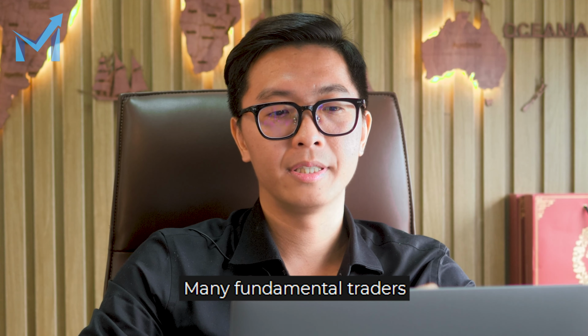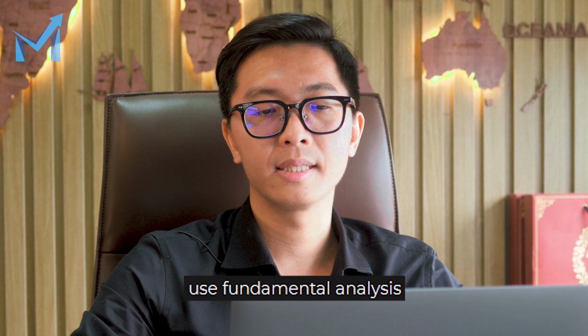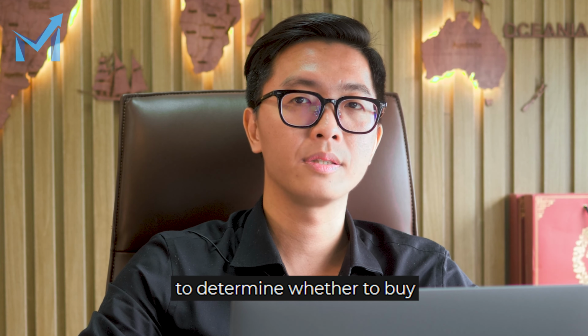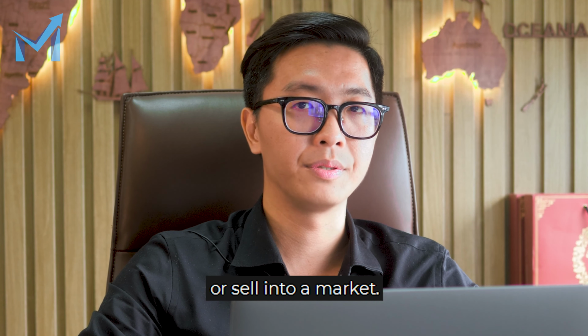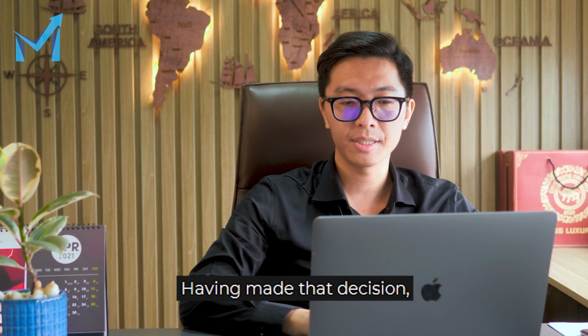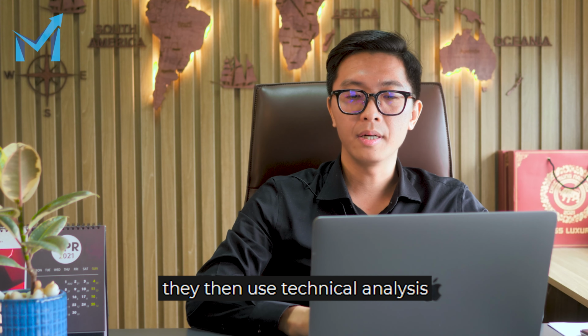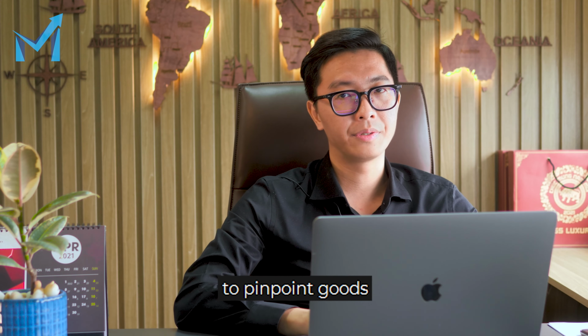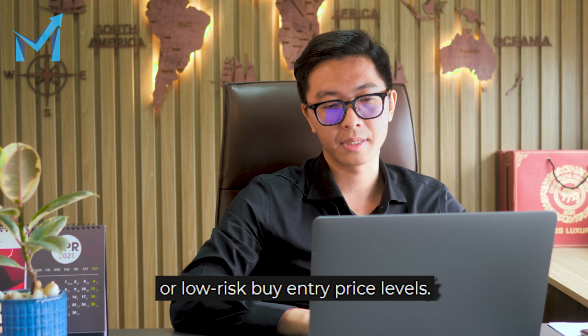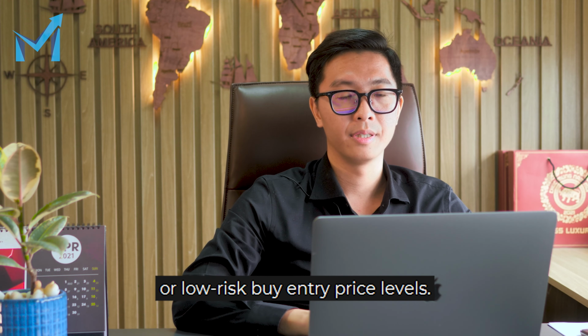Many fundamental traders use fundamental analysis to determine whether to buy or to sell into a market. Having made that decision, they then use technical analysis to pinpoint a good, low-risk buy entry price level.